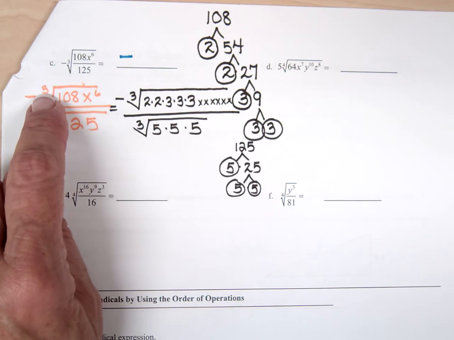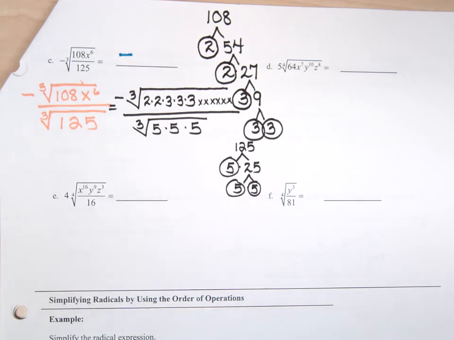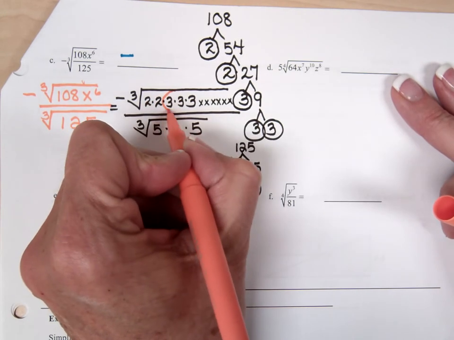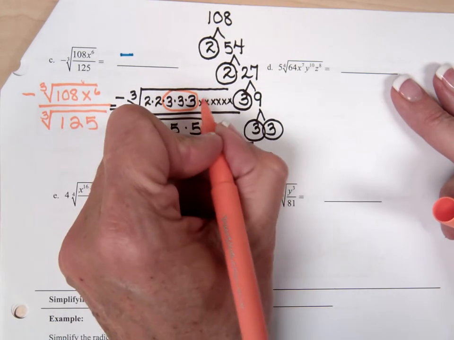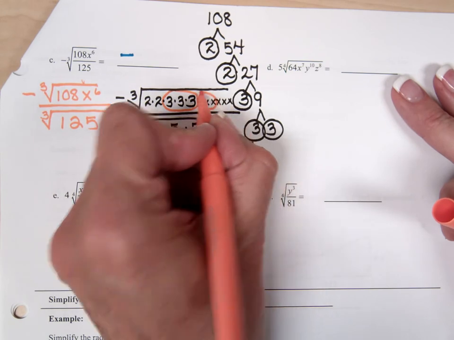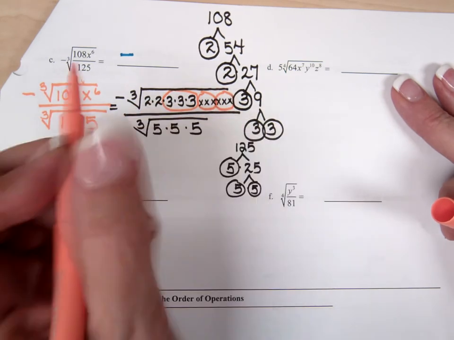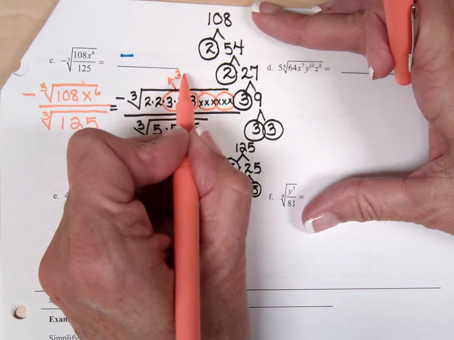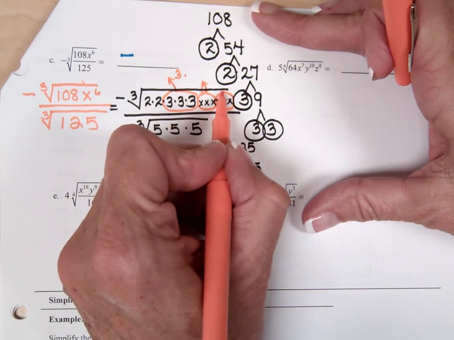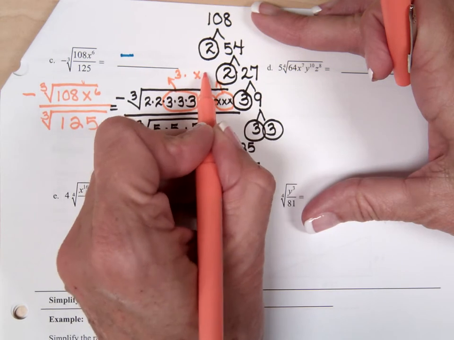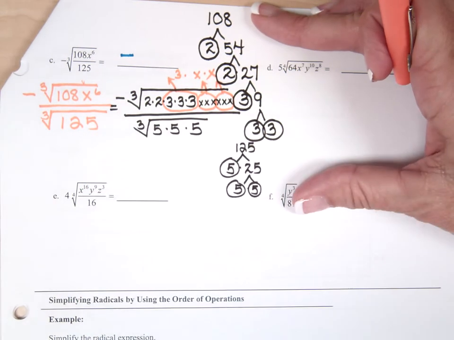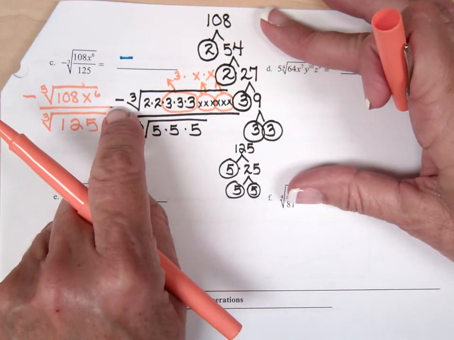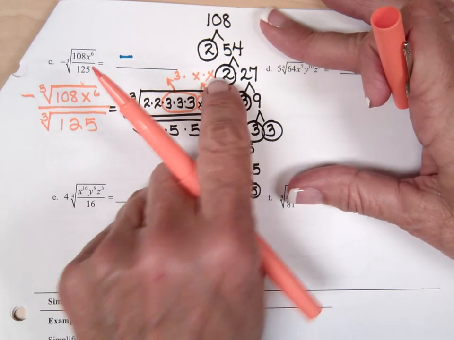So circle all your triples. So there's not enough 2's to get out, but look at this. There are 3 3's. There are 3 x's, and there are 3 more x's. So this is going to come out as 3 times x times x. So the numerator is going to be negative 3x squared.